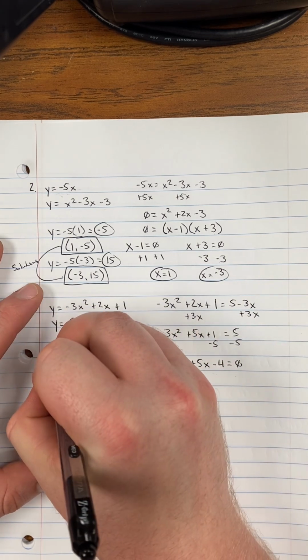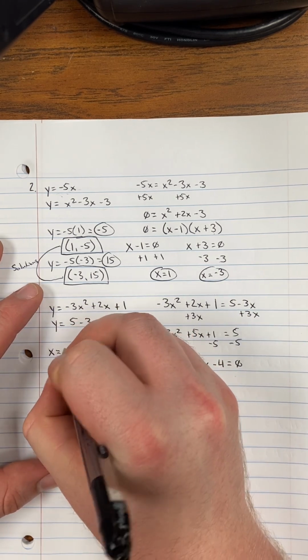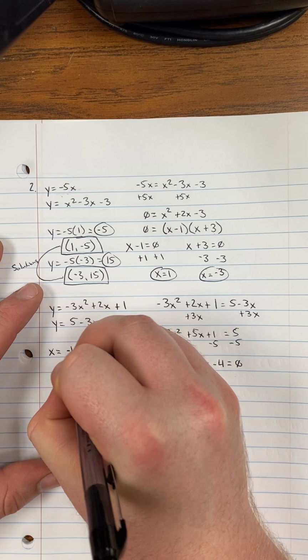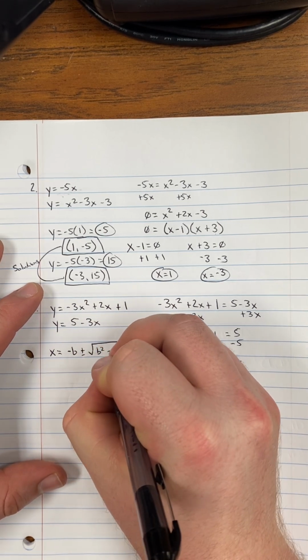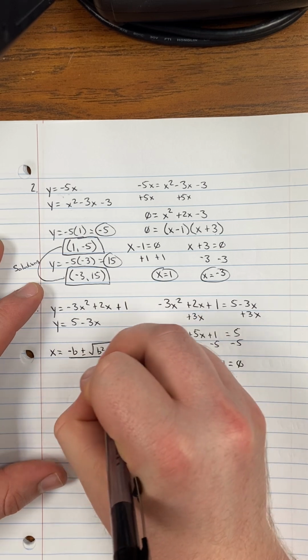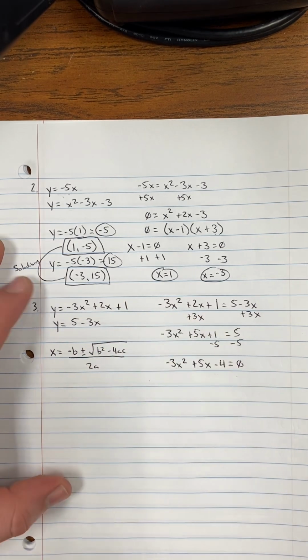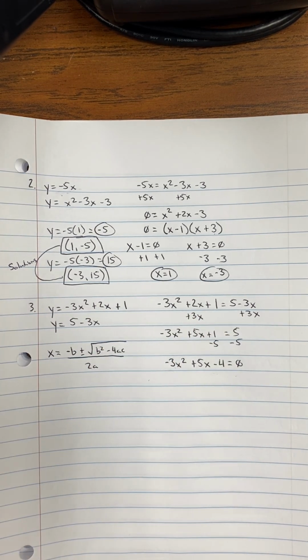So if you remember right, x equals negative b plus or minus the square root of b squared minus 4ac, all over 2a. Okay, I just rewrote it from memory. That way I could have it right there and just go straight from this.